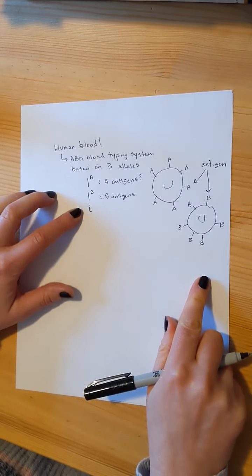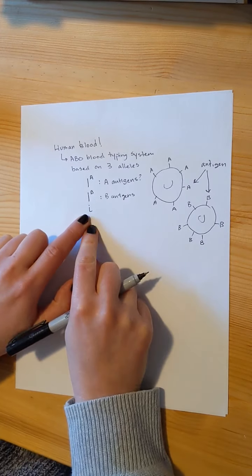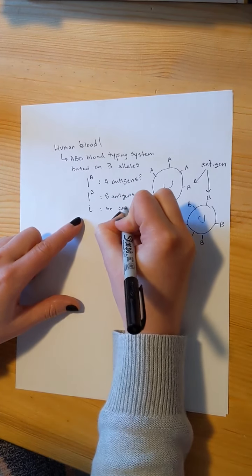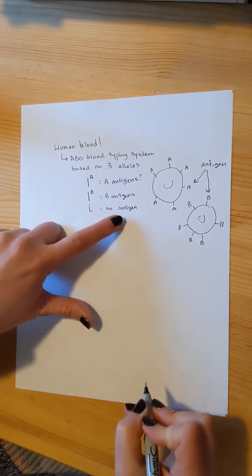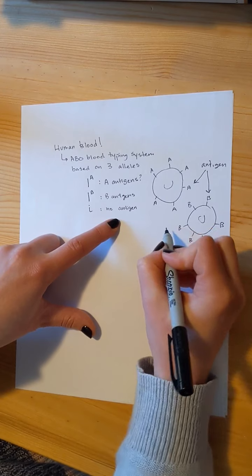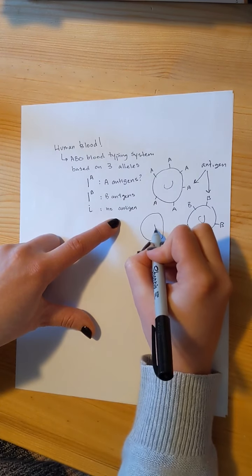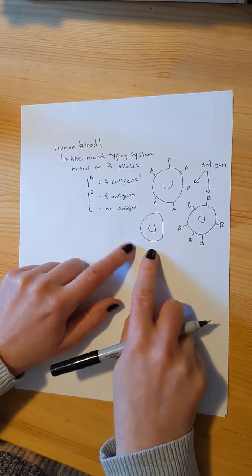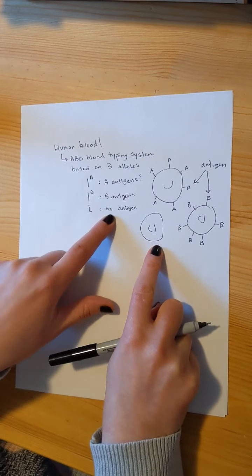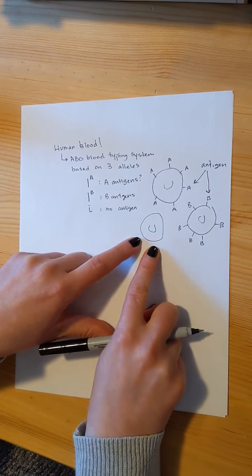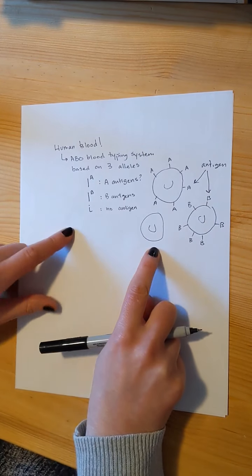Pretty neat, right? Little i codes for no antigen. This is not a bad thing. This is a really common thing. That just means that your red blood cell sits there with no little protein sticking out of it. It still does its job. There's nothing wrong with it. In fact, not having antigens is really common in blood types.